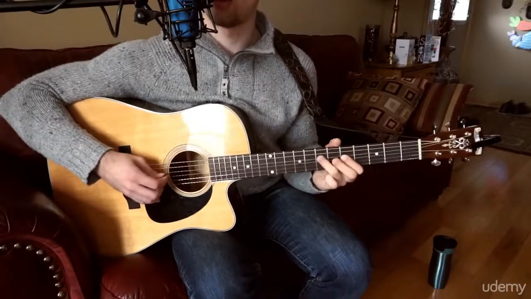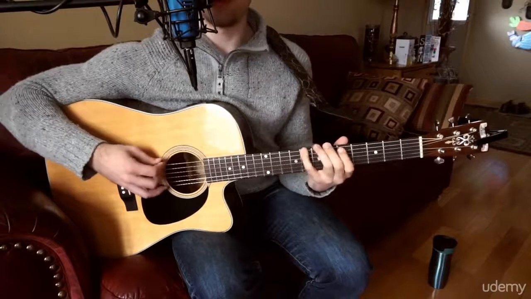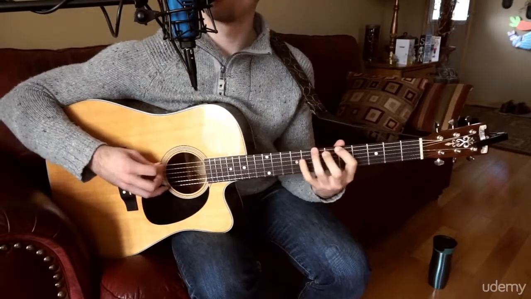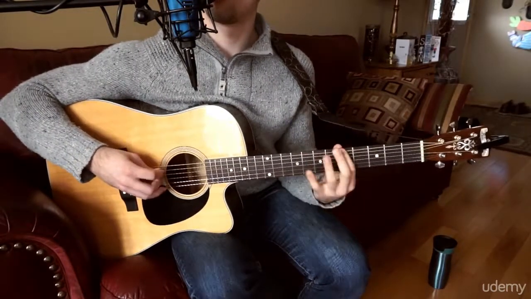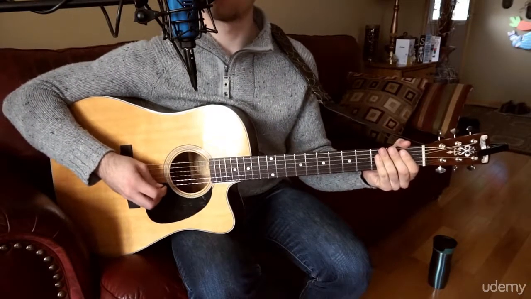You can use this anywhere, even with the major bends. That's a quick trick to help improve your guitar playing.